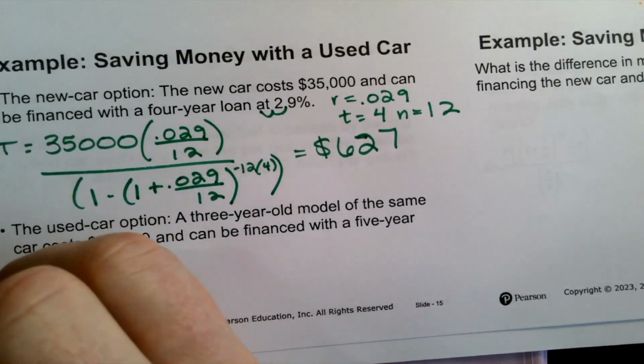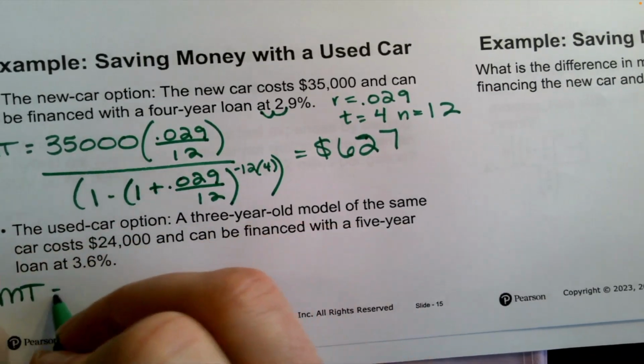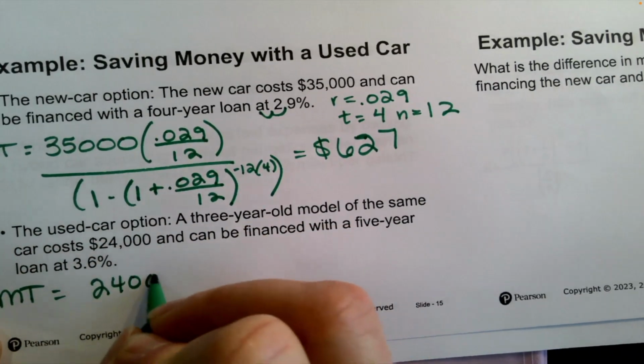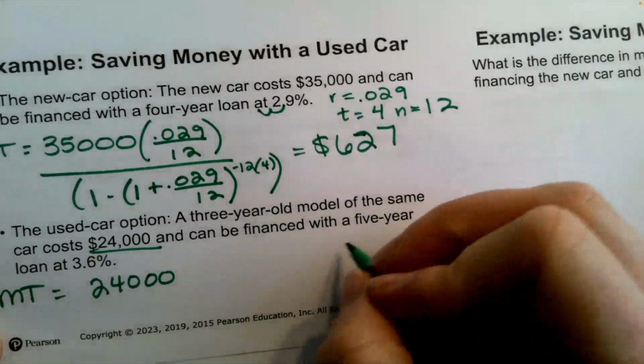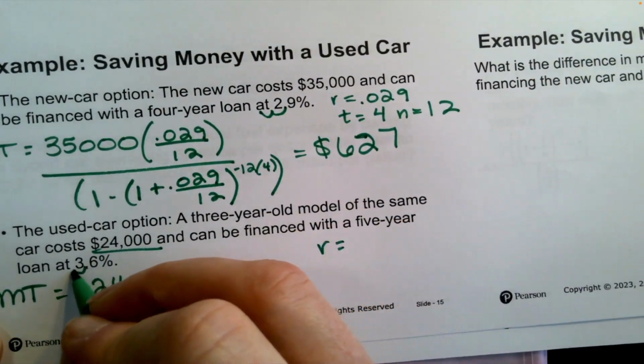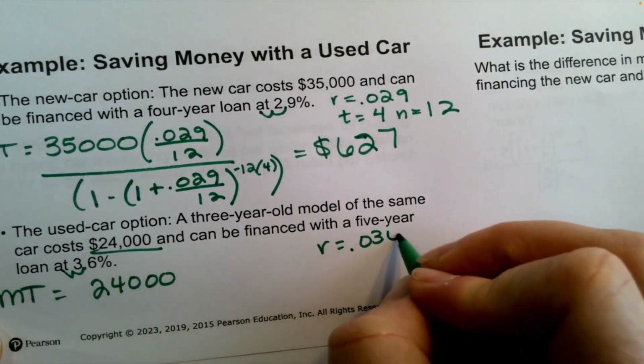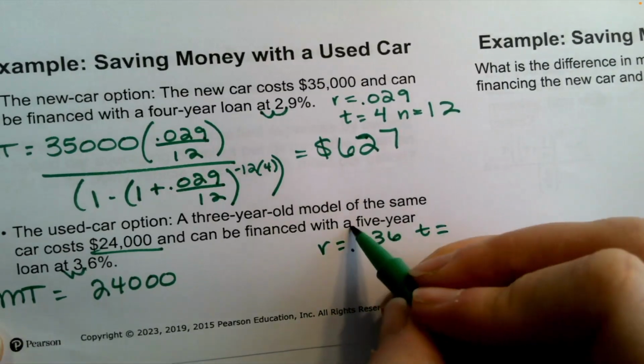Option 2, let's look at the payment. So it's $24,000. Your rate is going to be 0.036. Time is 5 years.